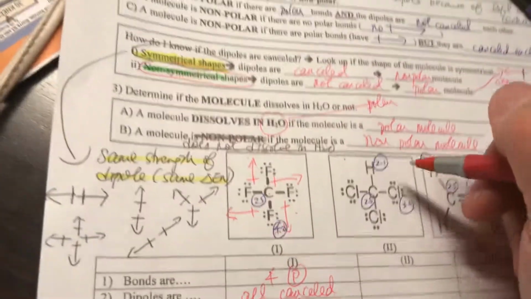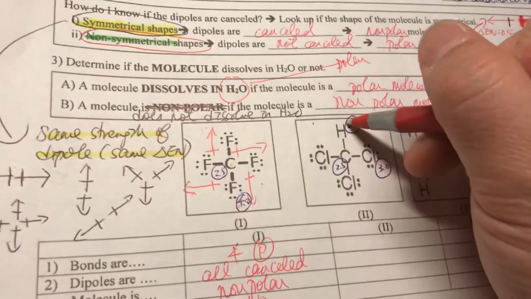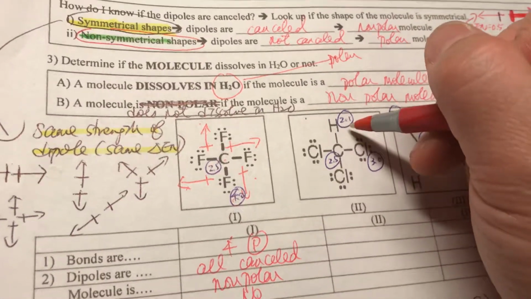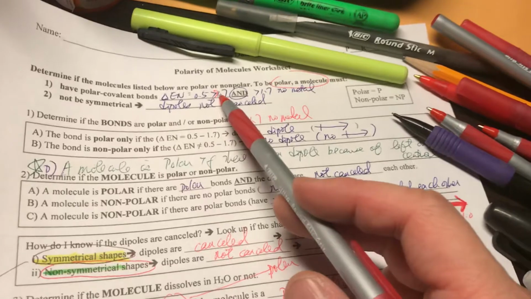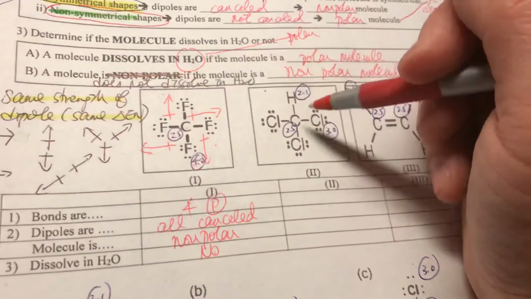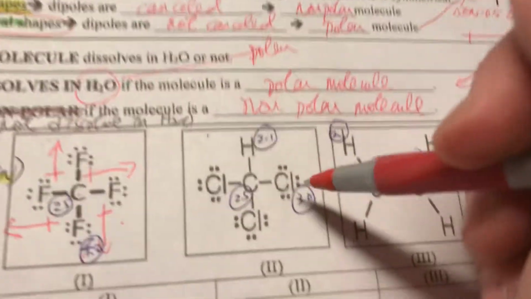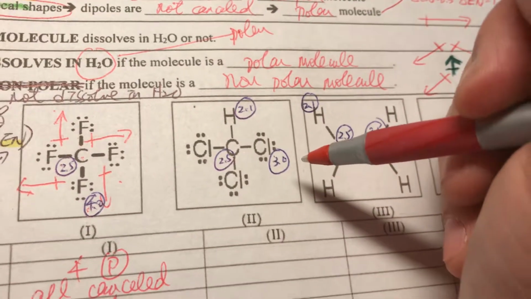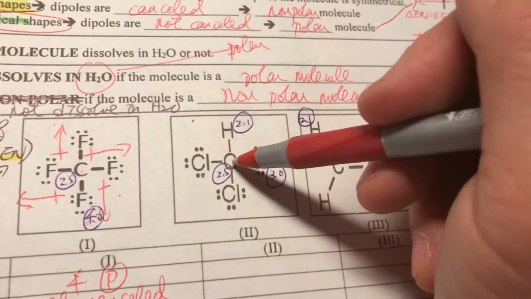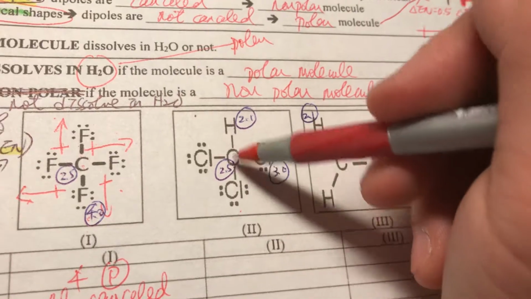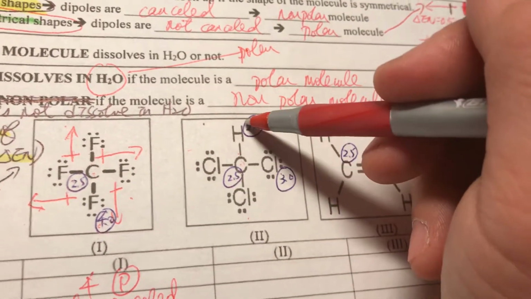The next question, you do the math. C to H, the difference is 0.4. So 0.4 is not bigger than 0.5, so we don't draw the dipole between C and H. But C and Cl is 2.5 to 3.0, so it's a 0.5 difference. So we have to draw a dipole from C to Cl. C to Cl, C to Cl. But C to H, no dipole.